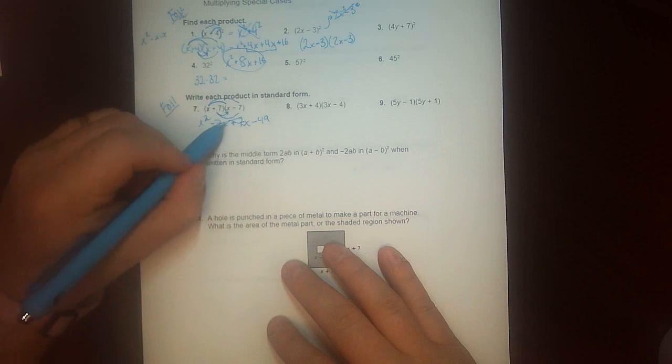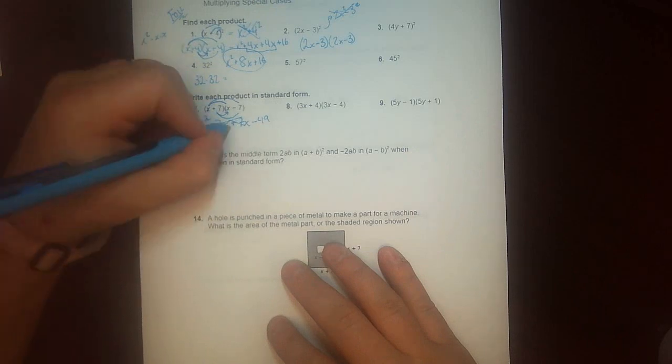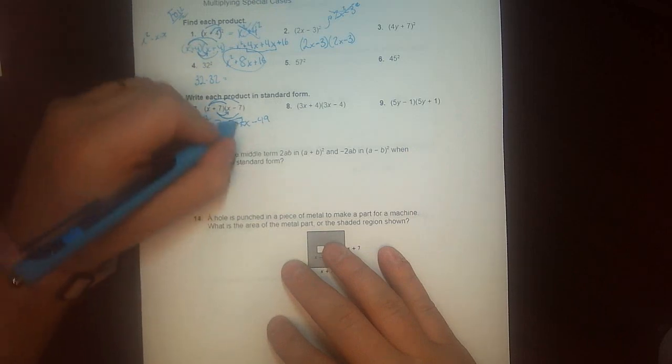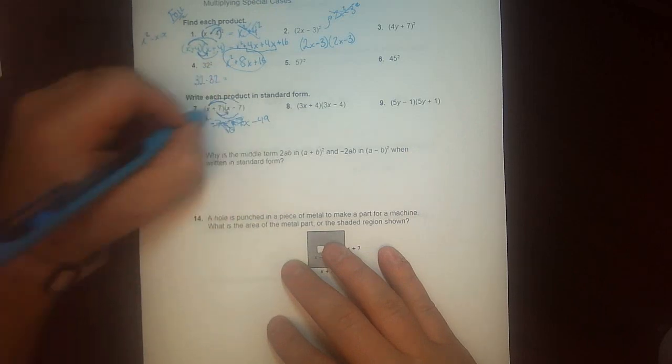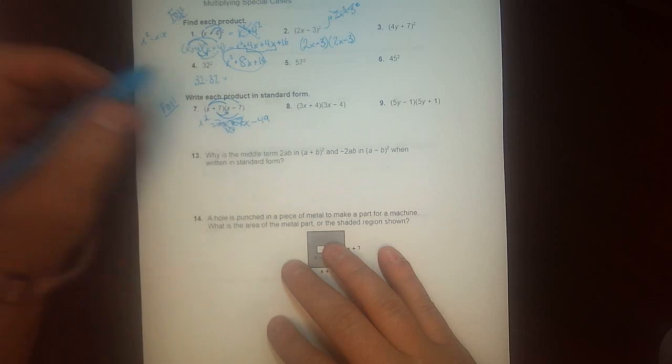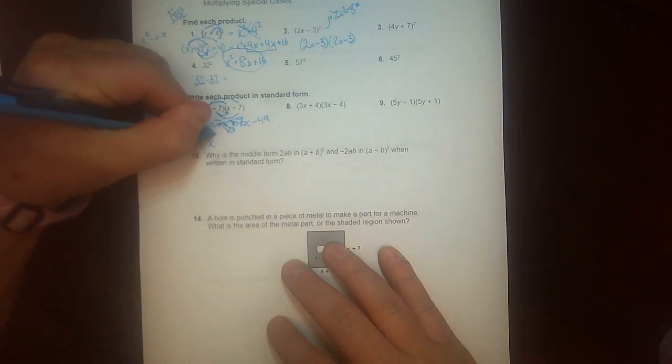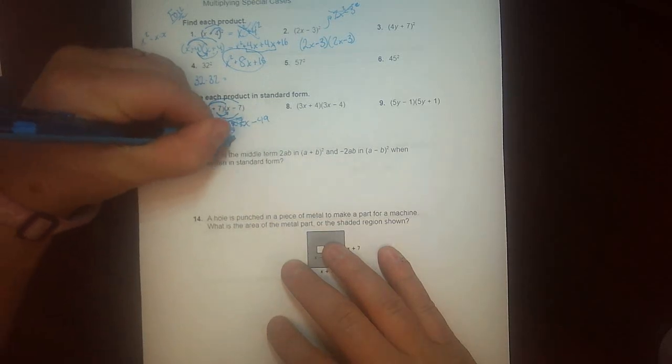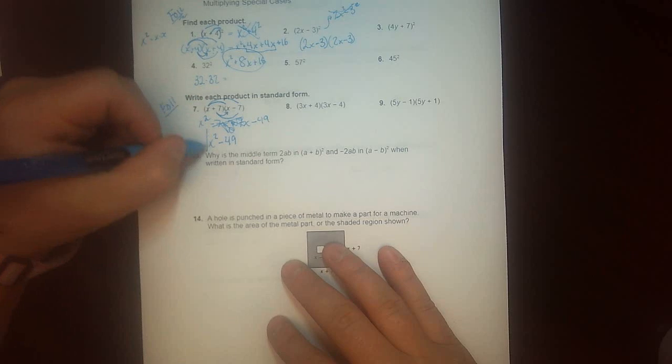Because what is negative 7 plus 7? It's 0, right? So it cancels out. And all you're left with is the outside terms. So this becomes x squared minus 49. And that is our answer.